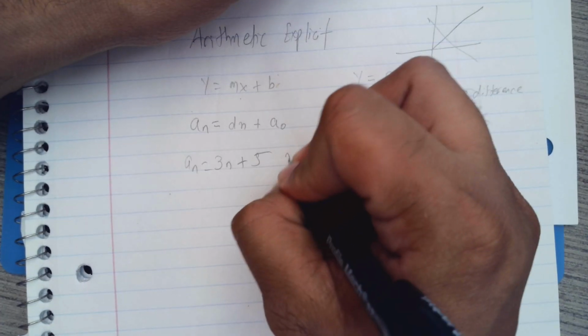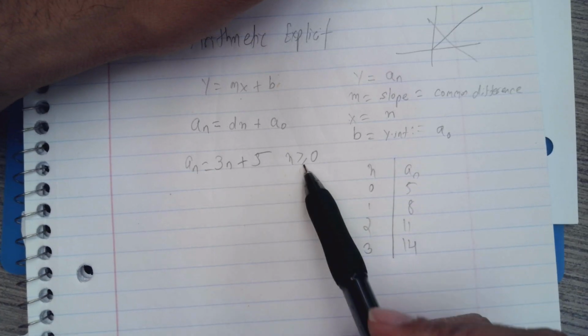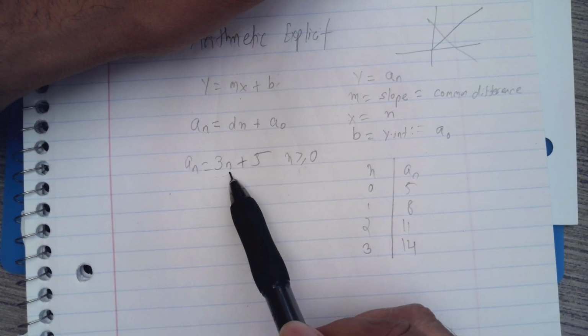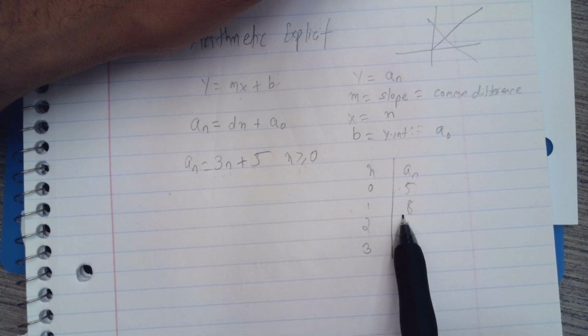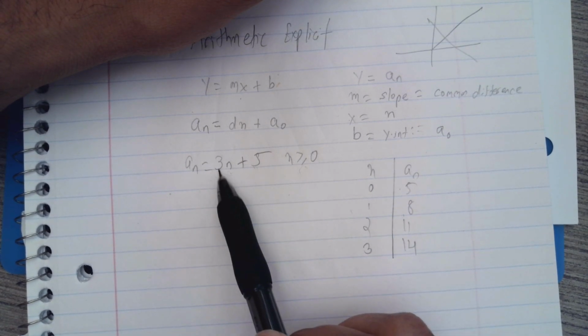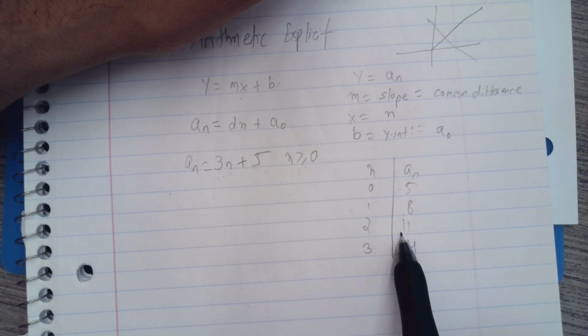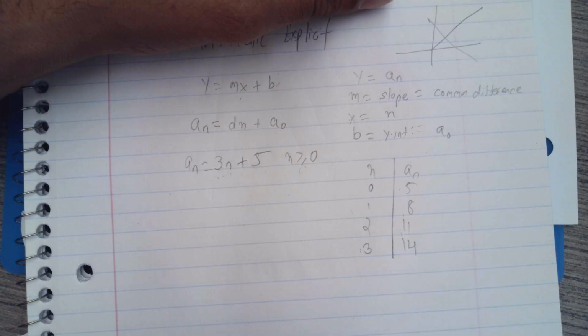Cool. 3n plus 5, and see if it works. Well, also you have to define your n. N is greater than or equal to 0 in our case. Okay. Let's see if it works. Plug in 0. 3 times 0 is 0. 0 plus 5 is 5. Plug in 1, and my answer should be 8. 3 times 1 is 3. 3 plus 5 is 8. Plug in 2. 3 times 2 is 6. 6 plus 5 is 11. Plug in 3. See if you can do that, and see if you get 14. Alrighty.